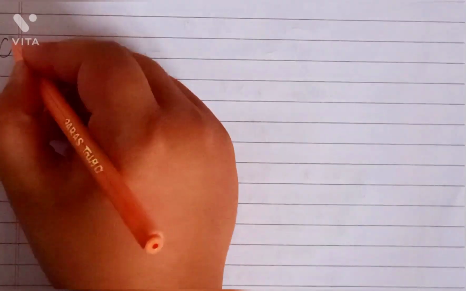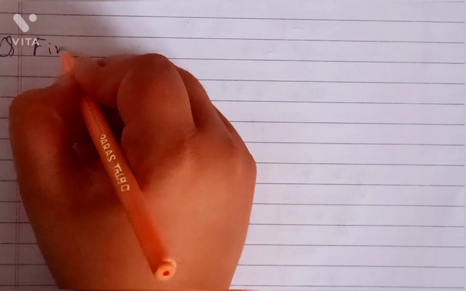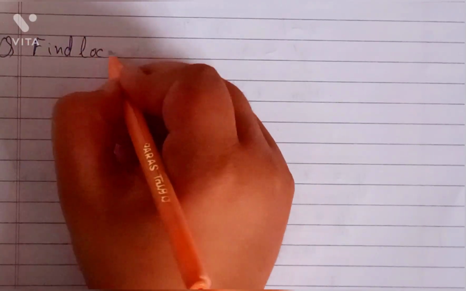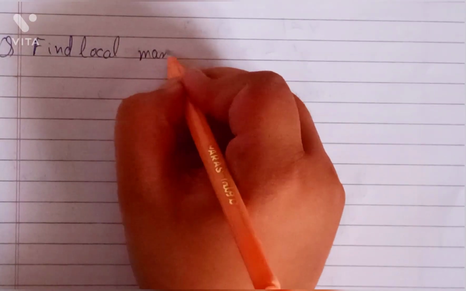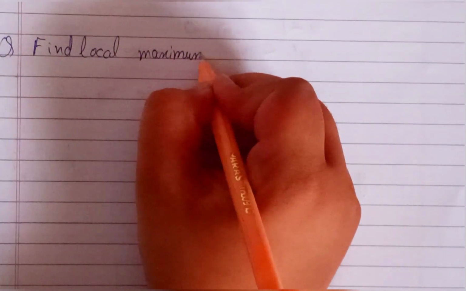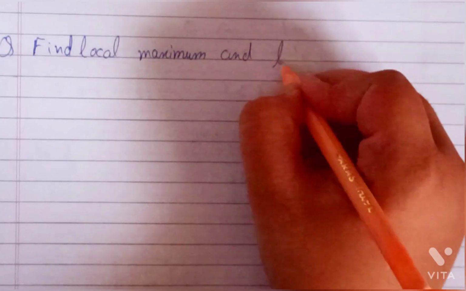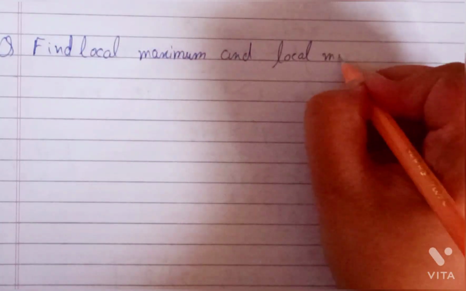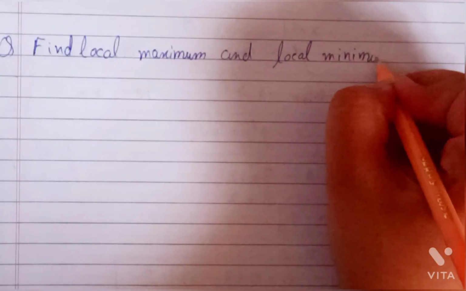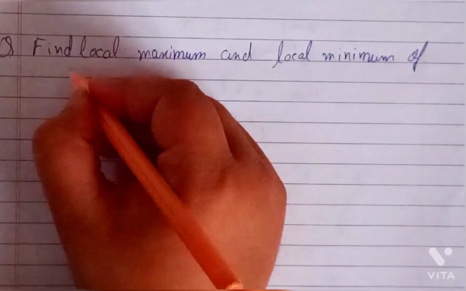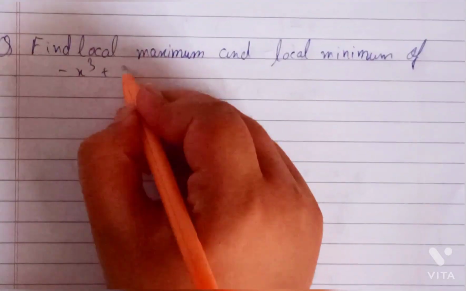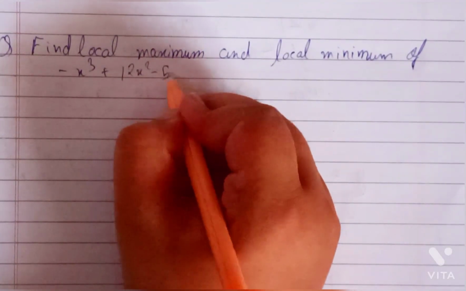Next question. Find the local maximum and local minimum of minus x cube plus 12x square minus 5x.